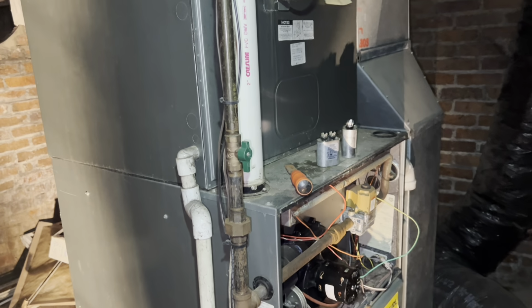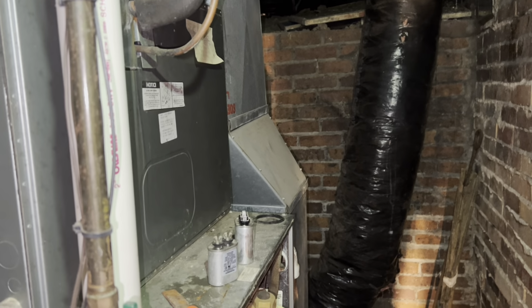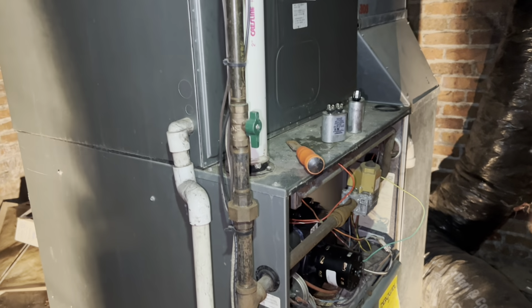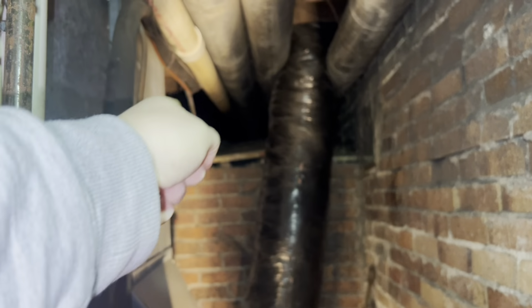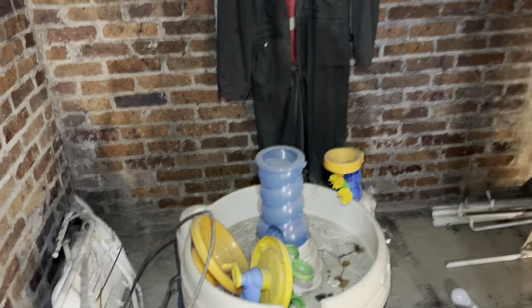So right away, we can tell immediately, hey, we have air conditioning because we have an A coil on top of the furnace. Also, we can tell this is a 90% unit because we have PVC exiting right here. And our vent is going to go out that side of the house. PVC all the way on that side of the house. Never know what you're going to find down here.